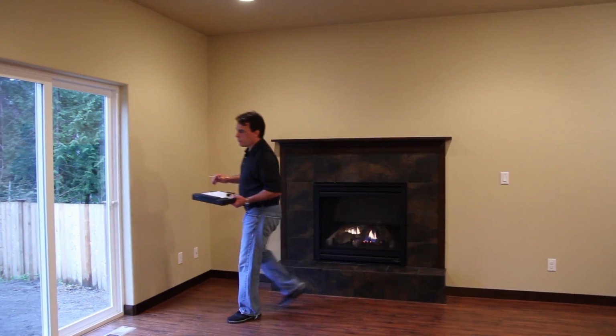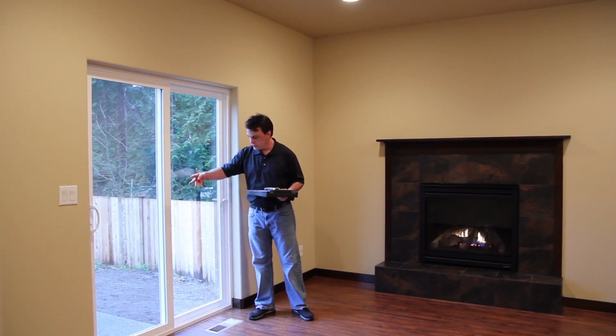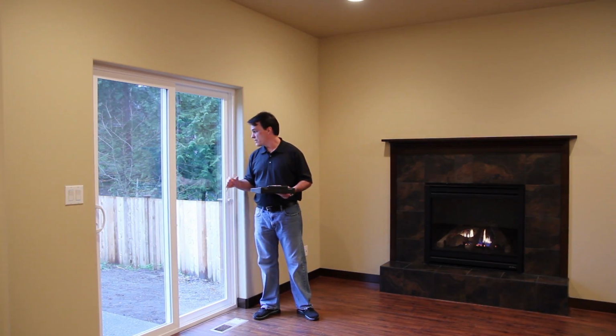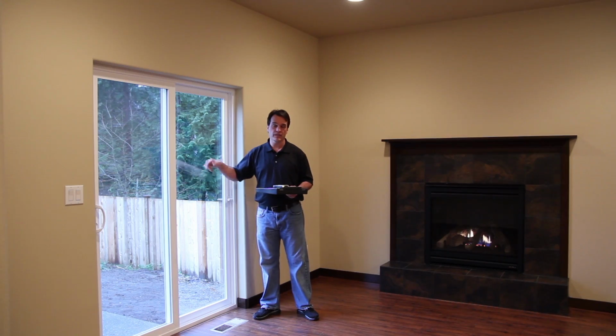The last thing that we have, which is off of the living room here, is this sliding double glass door going out to the patio. We will also illustrate that on the room to show the type of door that's here.